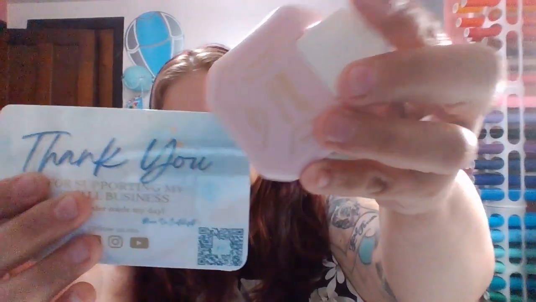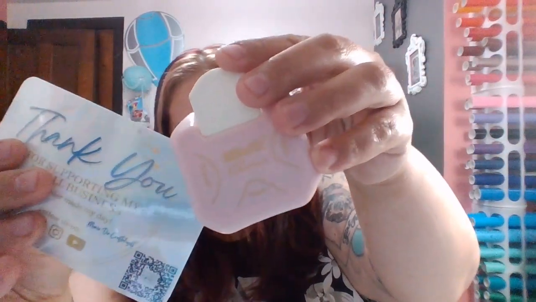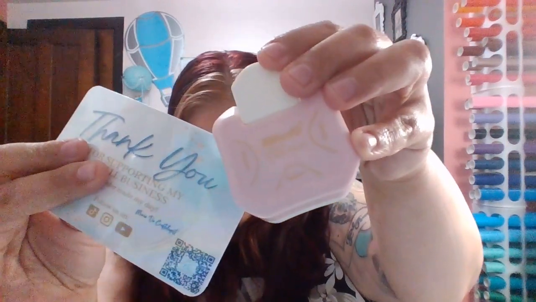I actually rounded the corners off. I use this cutter and I just insert it and round off my corners to whatever size you want. This one's a little pointier. This one's a little rounder.